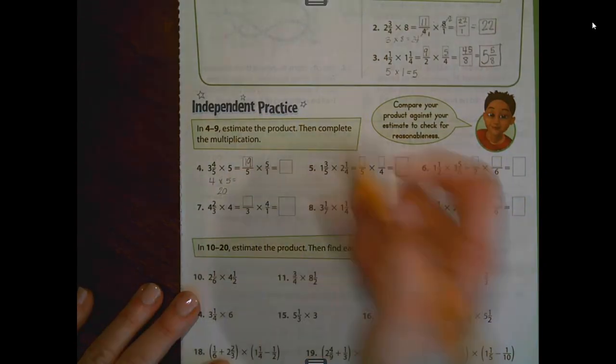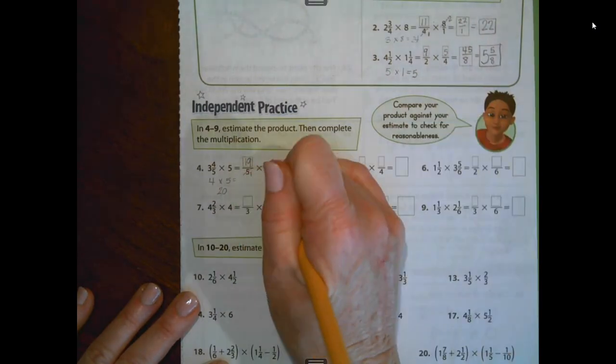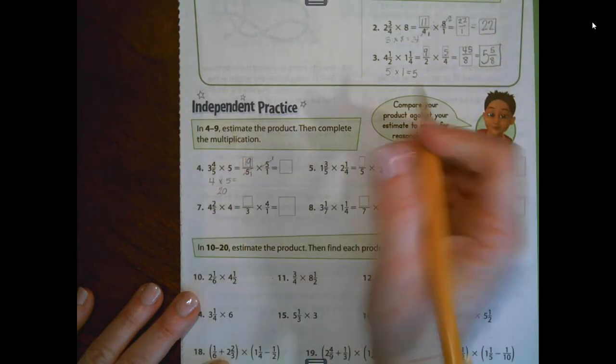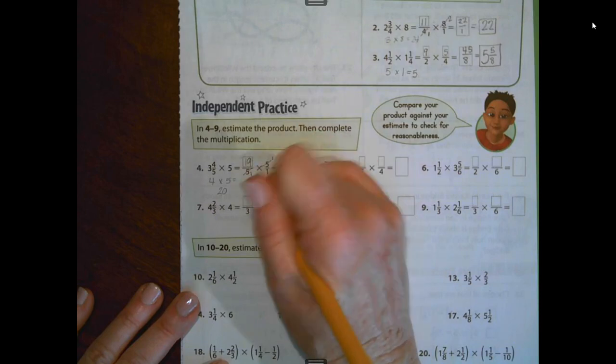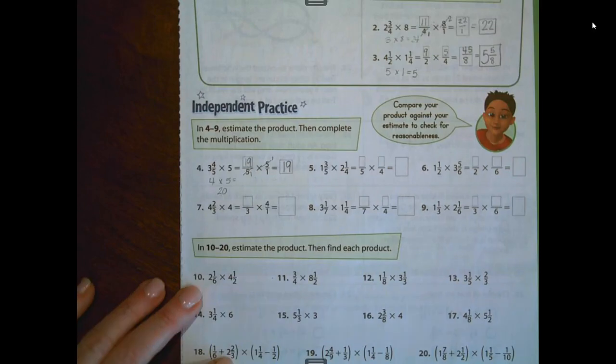All right, I could cancel. Look at that. Those 5s are both divisible by 5s to give me 1 time each. 19 times 1 is 19. 1 times 1 is 1. So it's going to end up being 19 over 1, or the whole number 19.